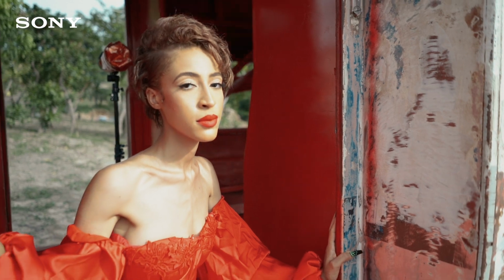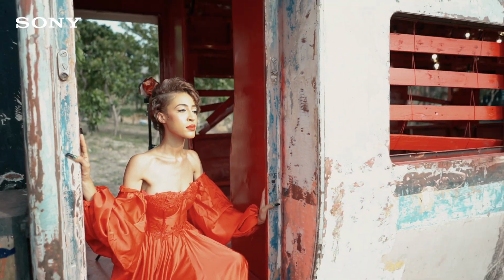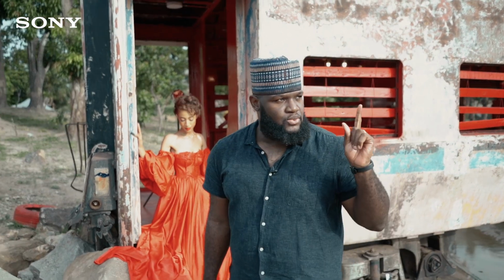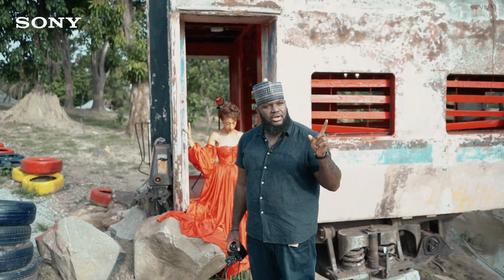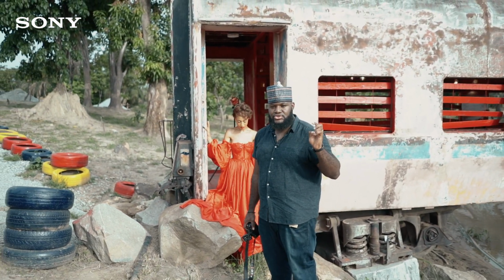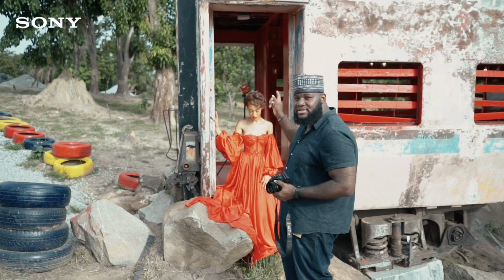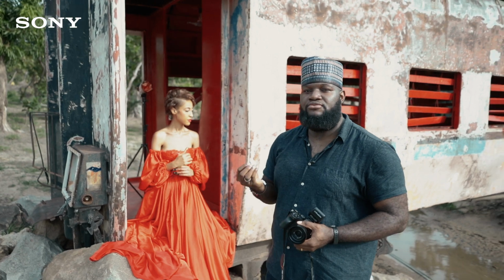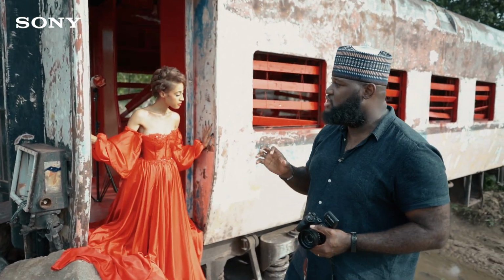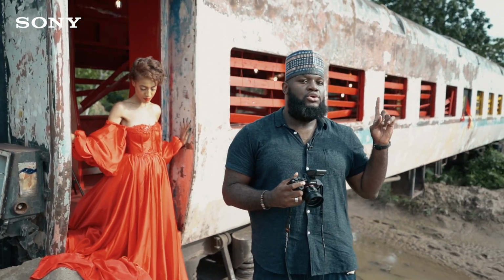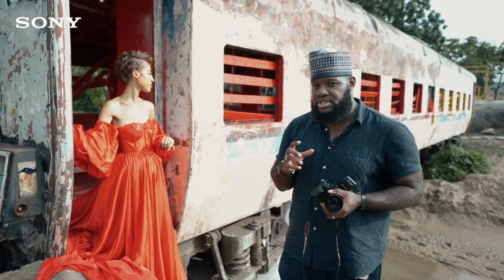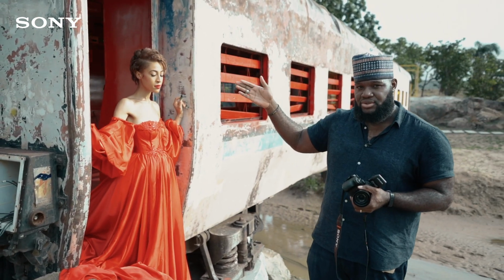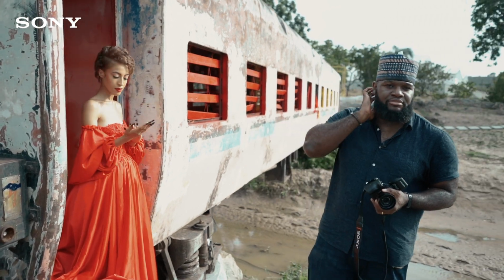Still on combining ambient light with strobe, what we've done now is take away our main light source. We're only going to be working with the sunlight. So the sunlight now is our main light source. However, we've left the backlight on because we're trying to use the backlight to create some form of ambience in the shot. So this is how you're going to be able to use only sunlight and one strobe, but this time the strobe is not on your subject, but behind your subject, creating some form of ambience in the images.